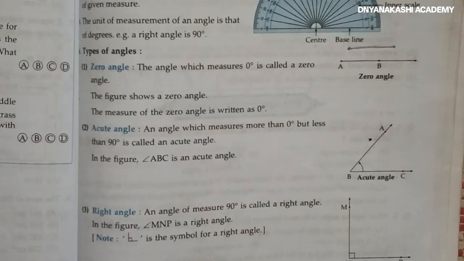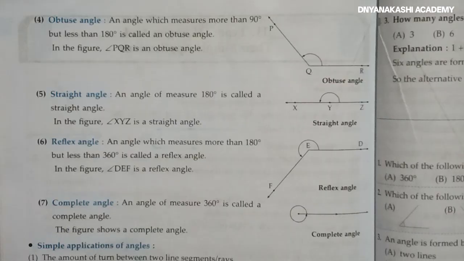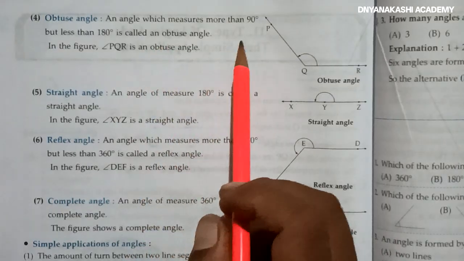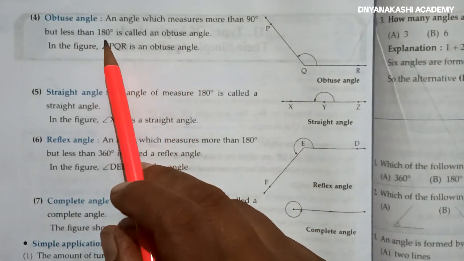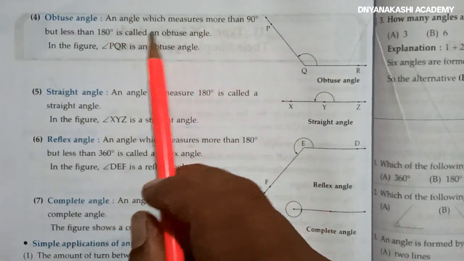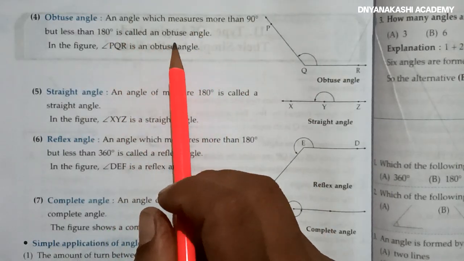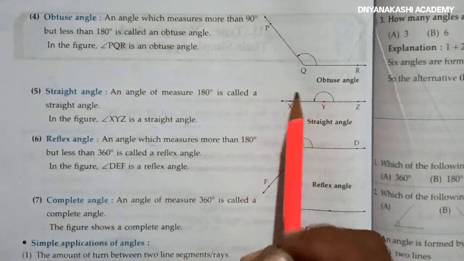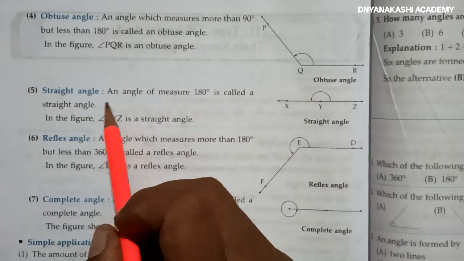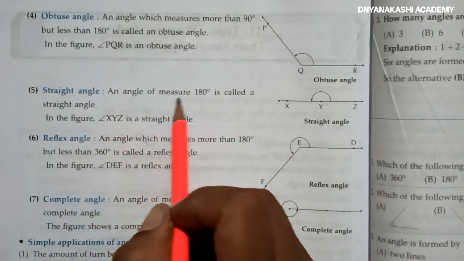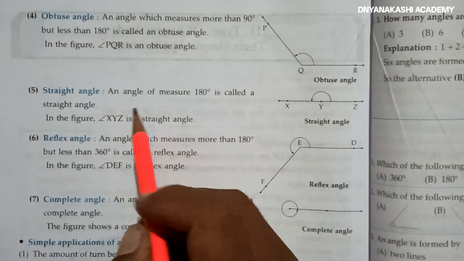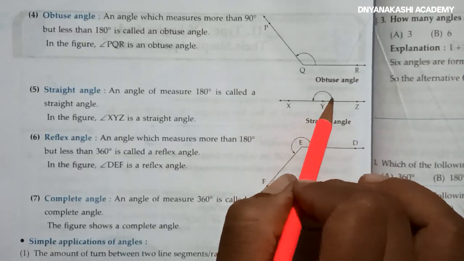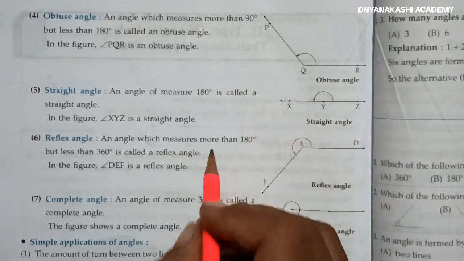Next type of angle is the obtuse angle. Obtuse angle means more than 90 degree and less than 180 degree. More than 90 degree and less than 180 degree is called an obtuse angle. Angle PQR is an obtuse angle. Another one, the straight angle. An angle that measures 180 degree we call a straight angle. Angle XYZ equals 180 degree.